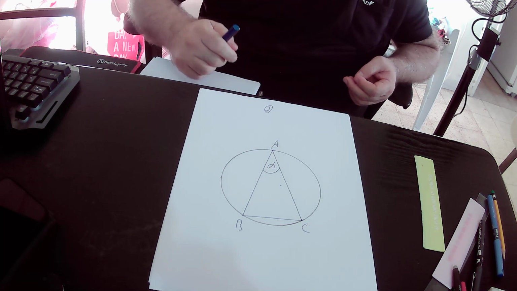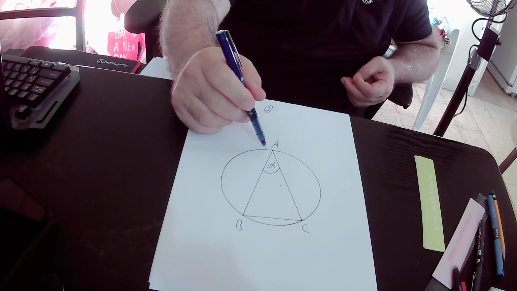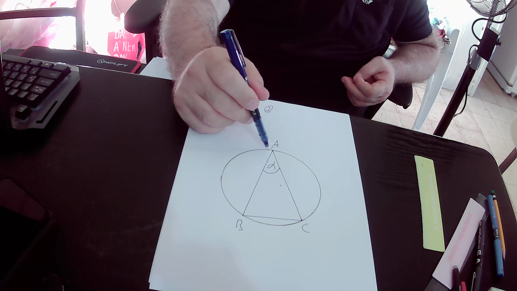Again, angle alpha is a peripheral angle because it is inside the circle.